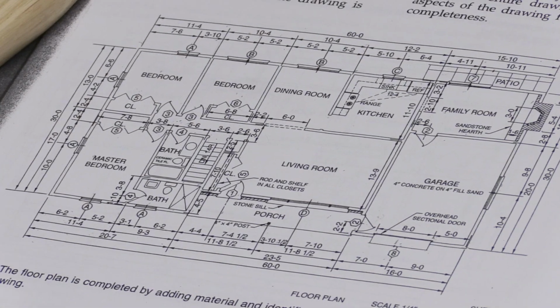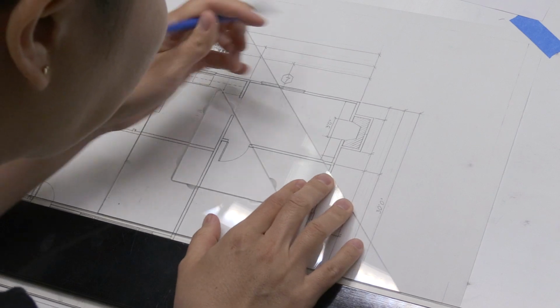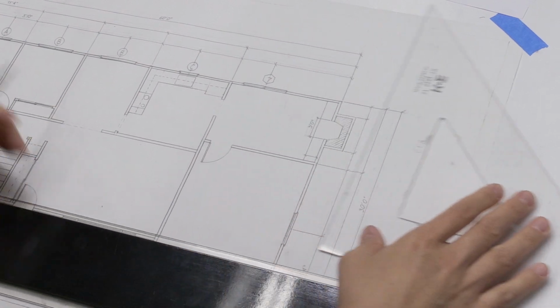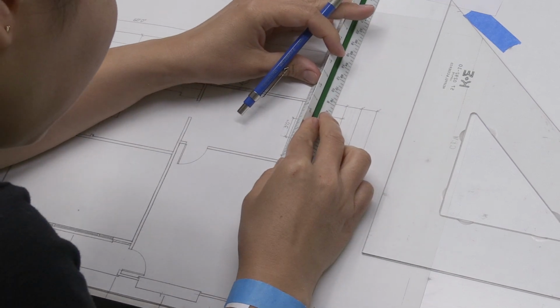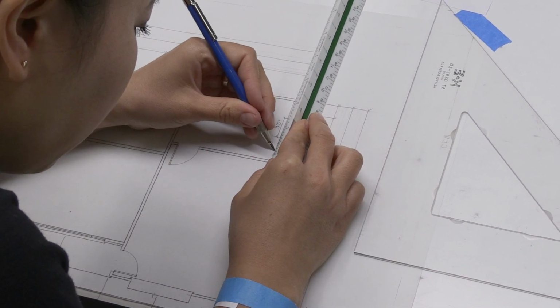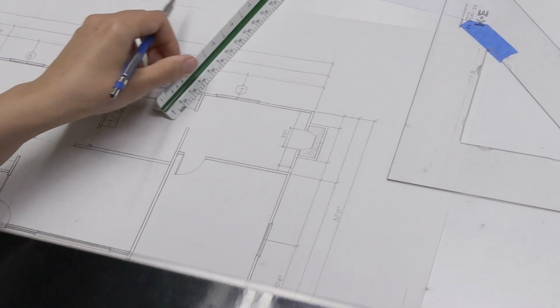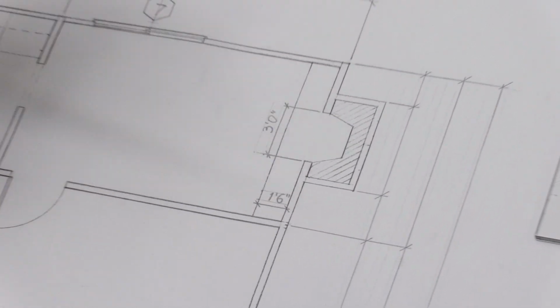And now we need to show the depth of the hearth of the fireplace. So we're going to show it here. Tick marks, and this is gonna be 1/16, 1/8. And 1 foot 6 inches.